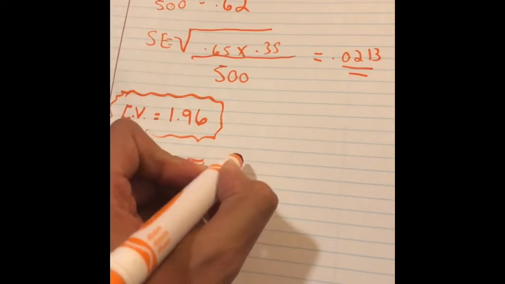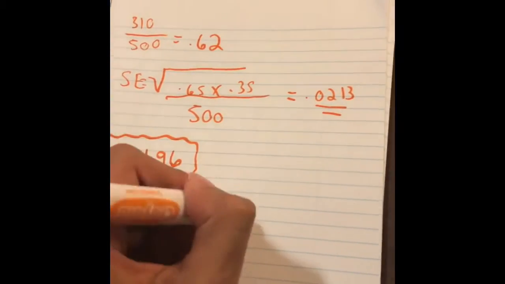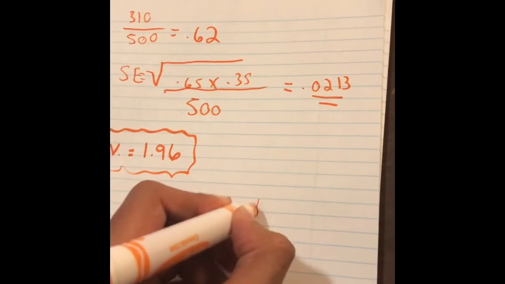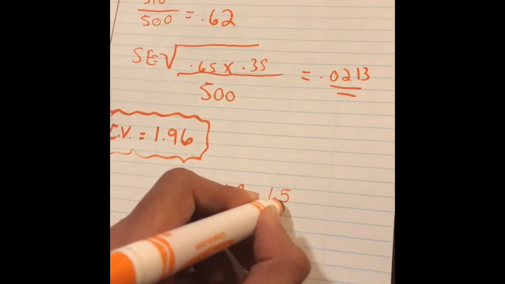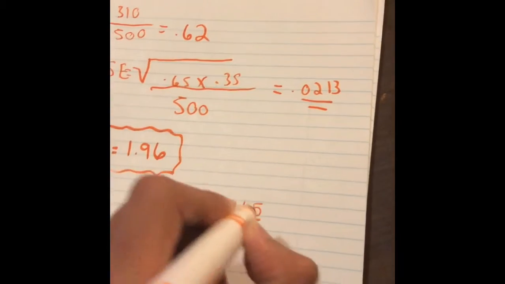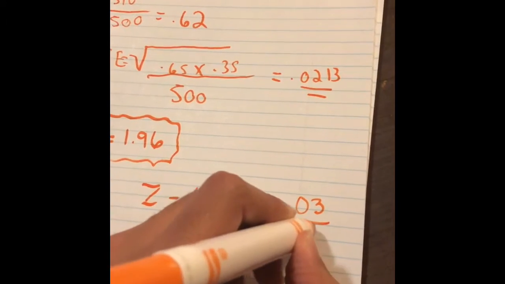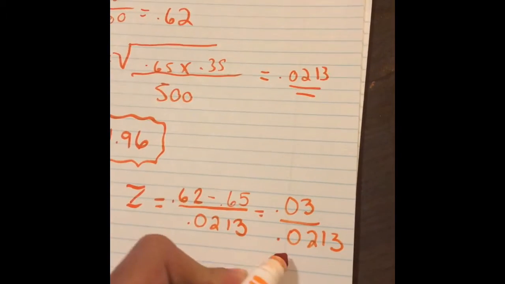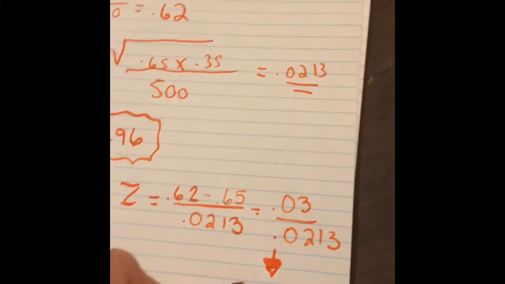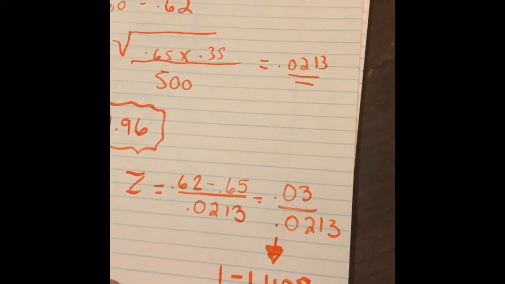So z equals 0.62, which we got from here, minus 0.65. We're going to divide that over 0.0213. This is going to equal negative 0.03 divided by 0.0213. That equals a grand total of negative 1.408. So we got our number of negative 1.408.